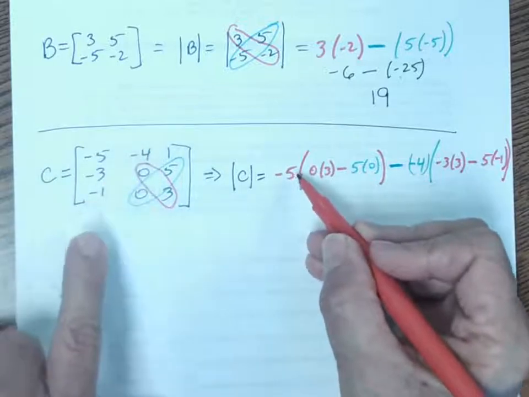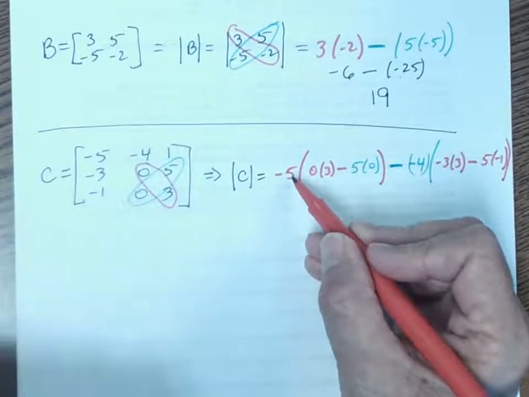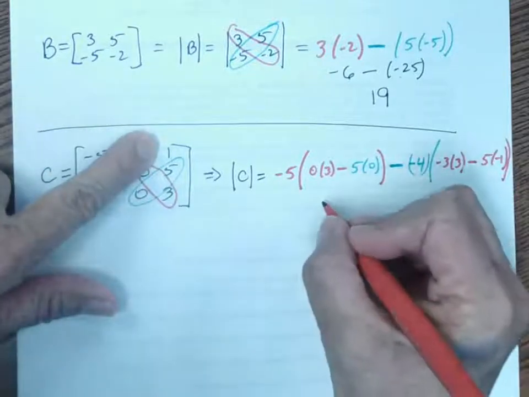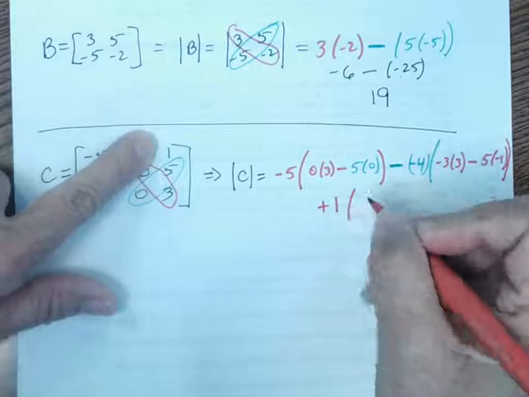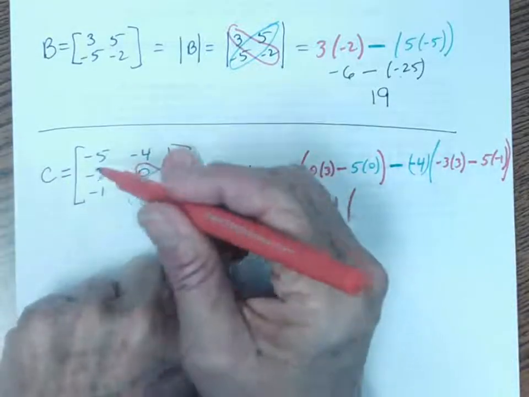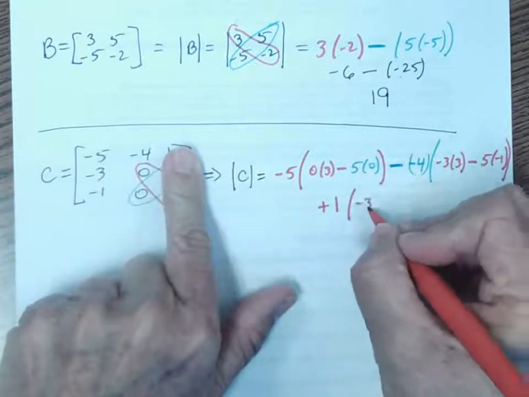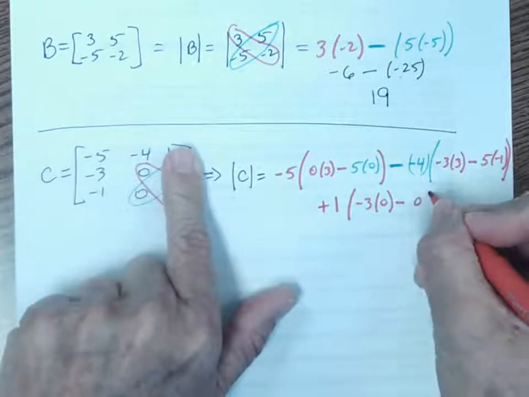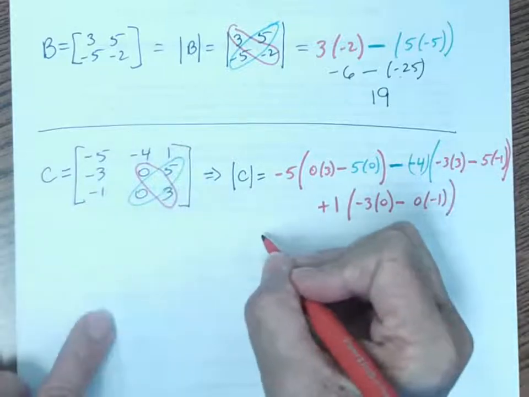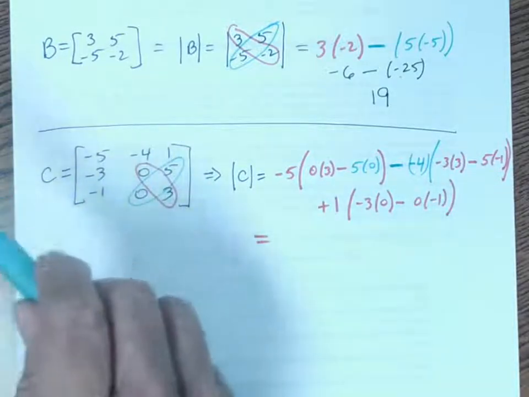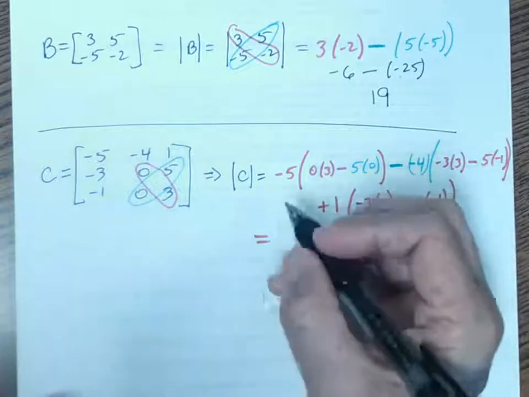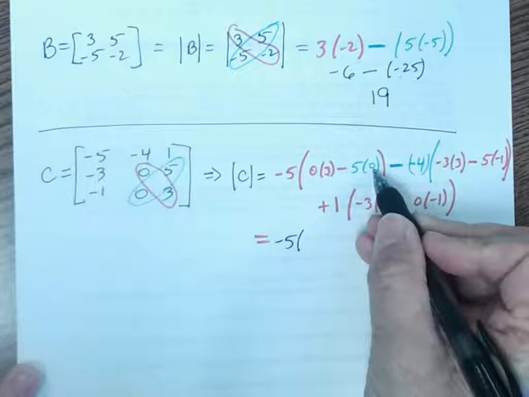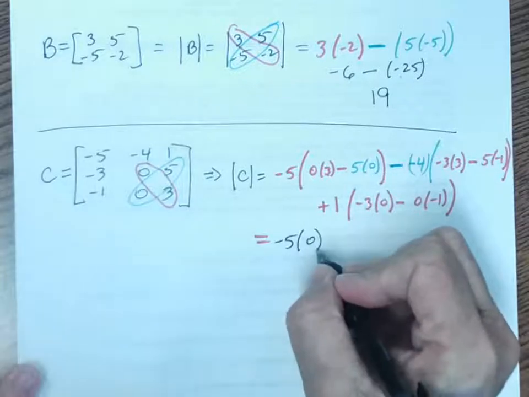So that was the leftmost at the top, middle on the top row, and now I need to take the top right. So plus 1 times, cover this row, -3 times 0 minus 0 times -1. And we have to go through and simplify this now. So I've still got a -5. 0 times 3 is 0, minus 5 times 0 is 0. So that's just a 0 for that term.